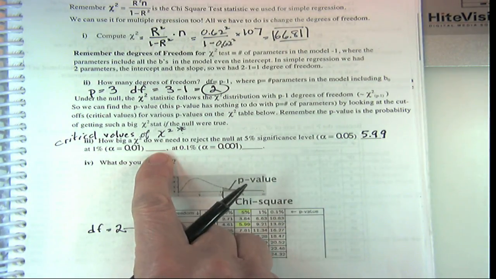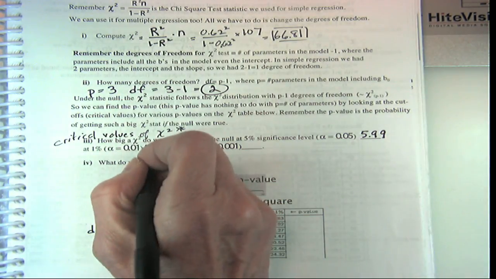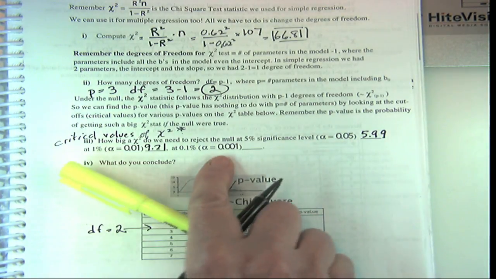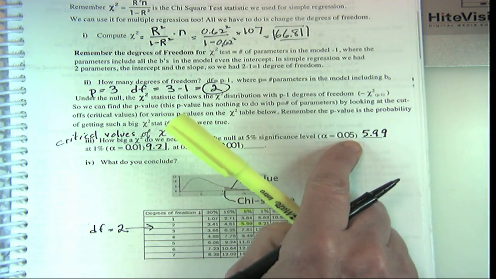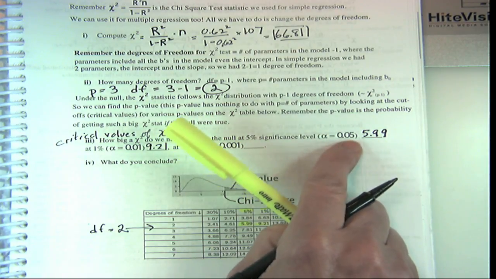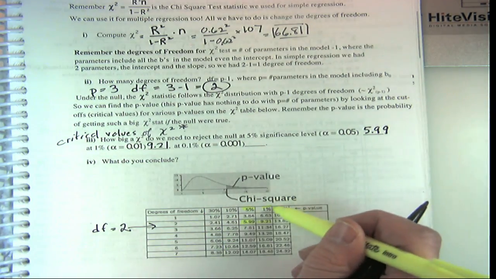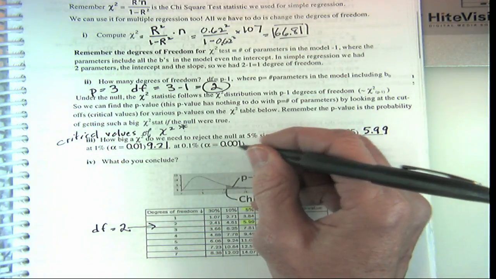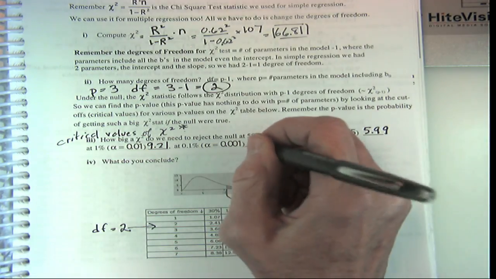Our next one, how would we know 1%? Well, just look at 1% here, and the critical value is 9.21. And at 0.1%, sometimes you'll see it as a decimal. You'll often see it as alpha equals. It's the same thing. With p-values, they say it as percents. With alpha, they say it as decimals, but it's the same thing. So 0.1% is the same as alpha equals 0.001, and that is even bigger. That's a really big 13.82.